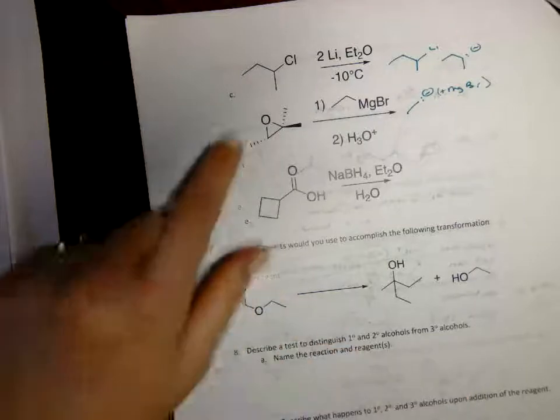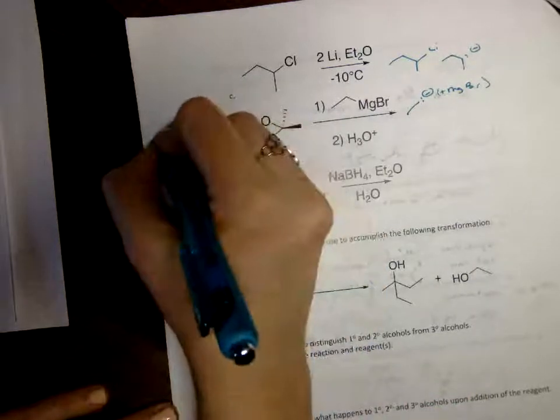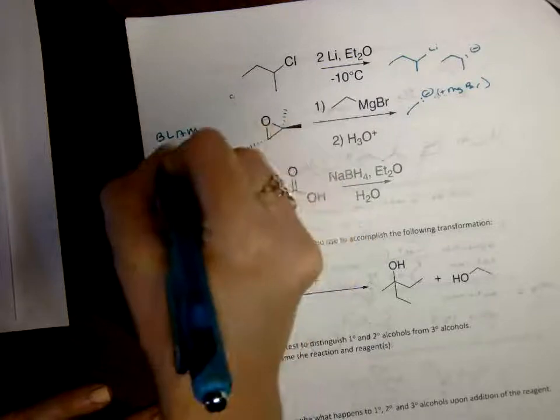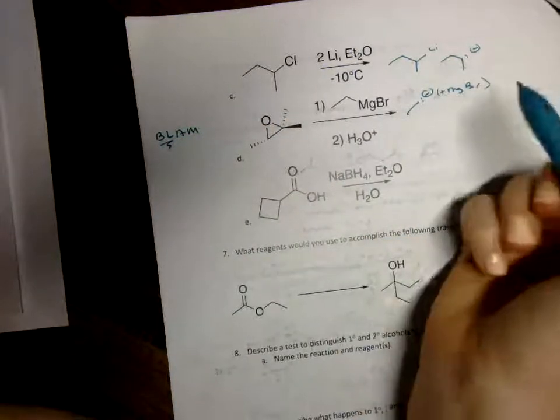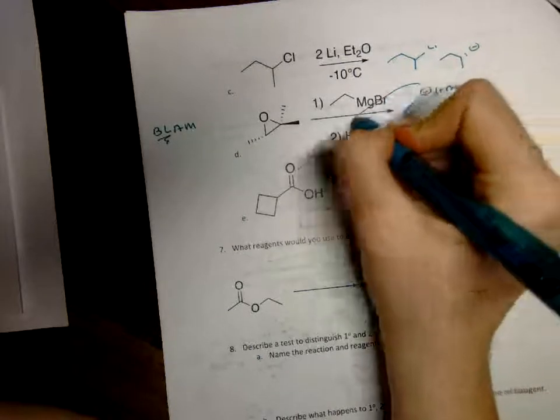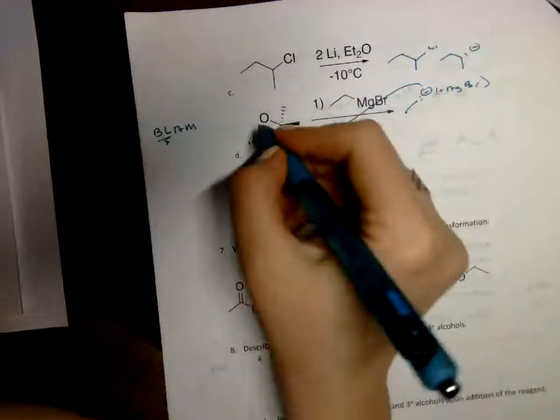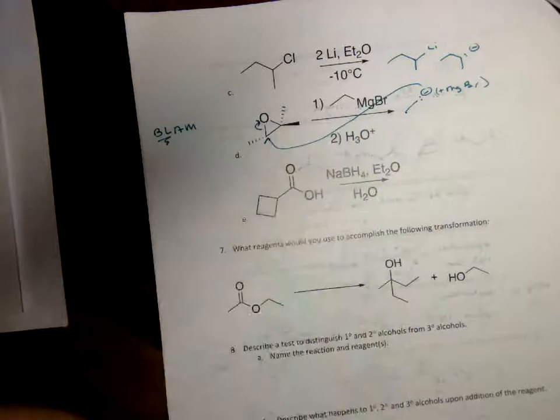So this is base catalyzed ring opening of epoxide. And hopefully you remember BLAM, so the base will attack the least substituted side. And I have a whole video on ring opening of epoxides. So it'll come and attack the least substituted side, and then this will break open.